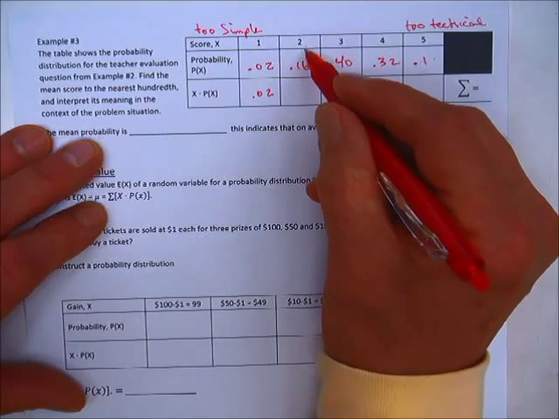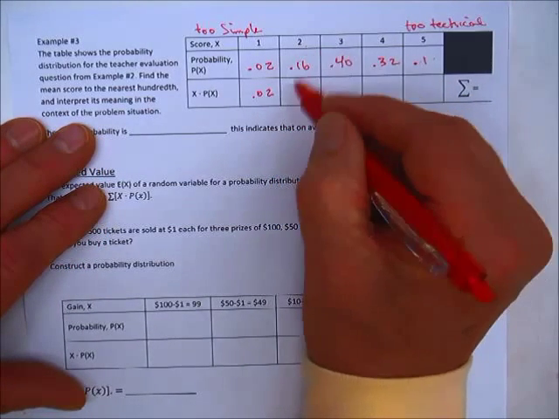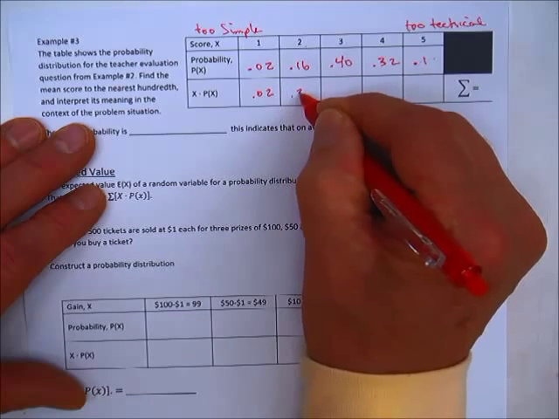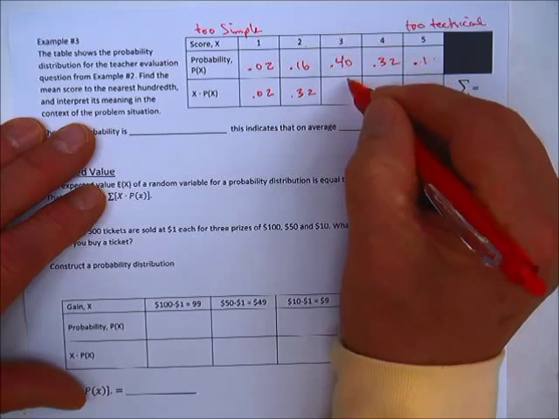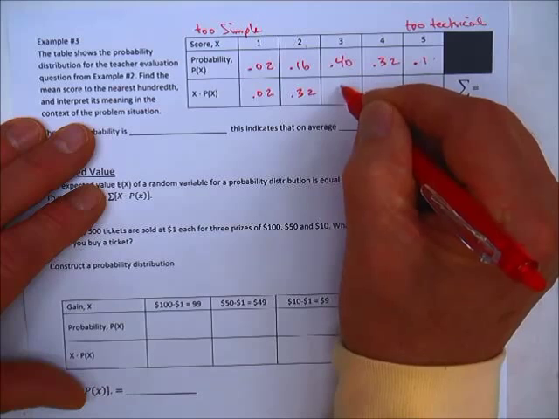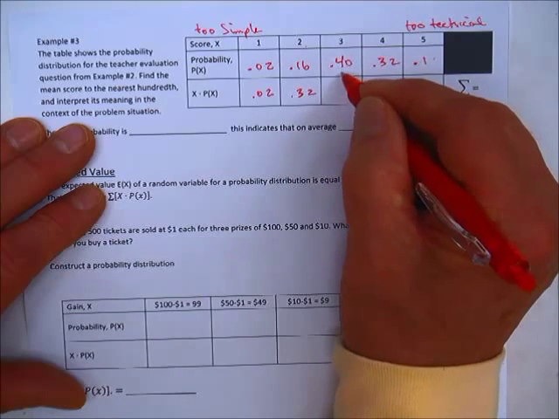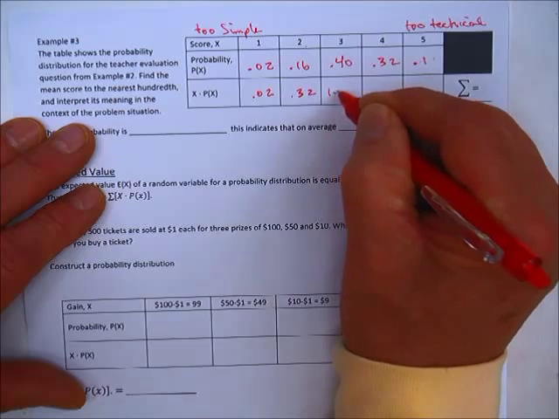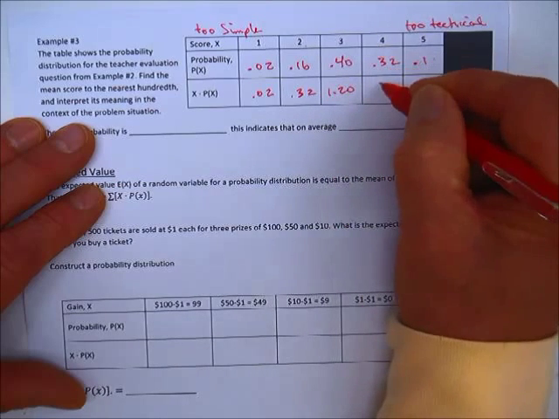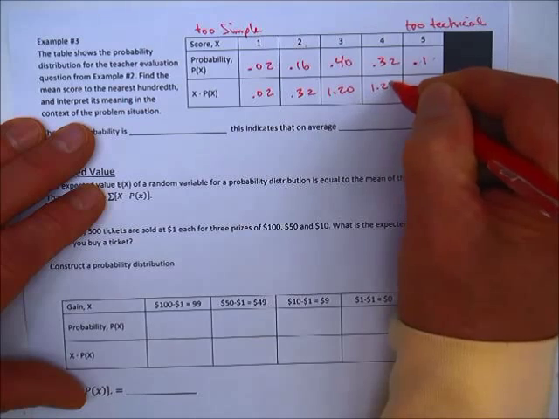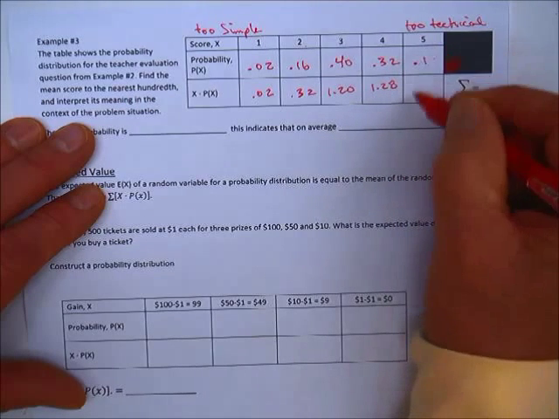And then we're going to multiply score 2 times this probability, which is 0.32. And people that scored 3 had a 40% chance, so it's 1.2. And then 4 times 0.32 is 1.28. And 5 times 0.1 is 0.5.